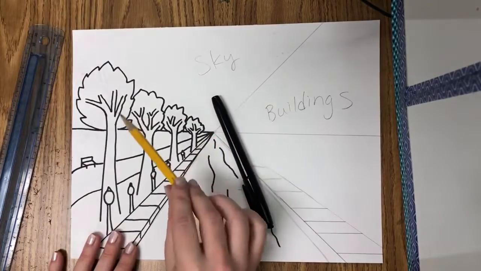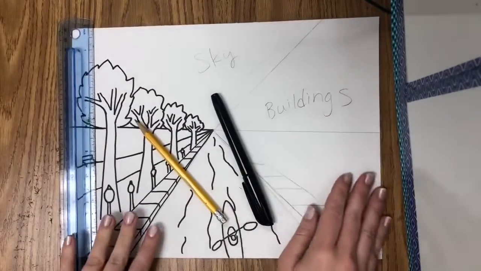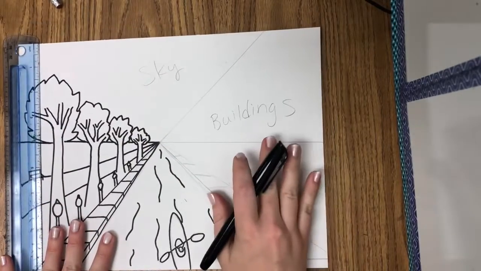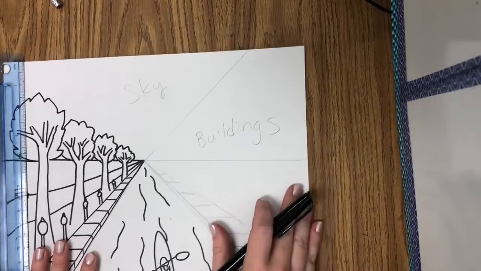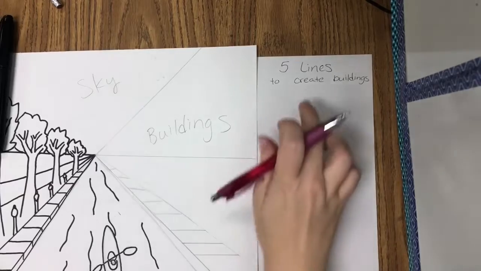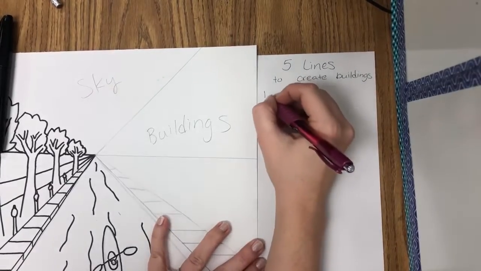You are going to draw in pencil still, and we will of course be using our ruler. It's very important today that we are using our ruler because we are drawing our buildings. Buildings are geometric, meaning they are all straight lines. So today we will be using 5 simple lines to draw our buildings. So you can see I've made a list for you and we are going to follow the steps together.